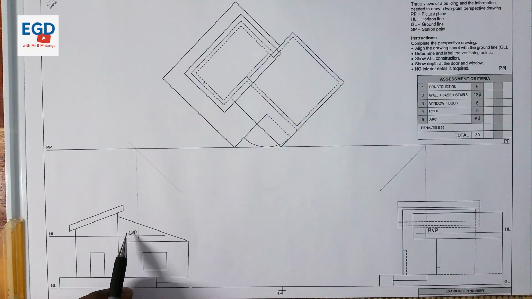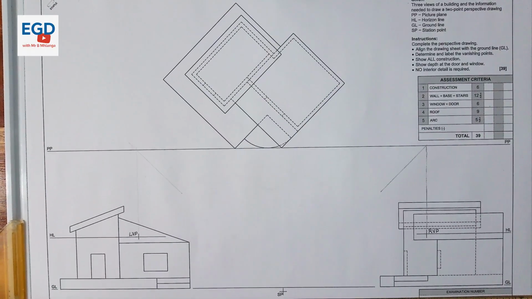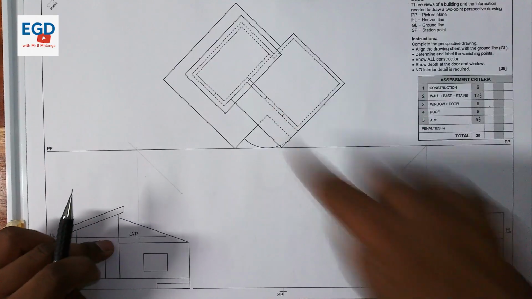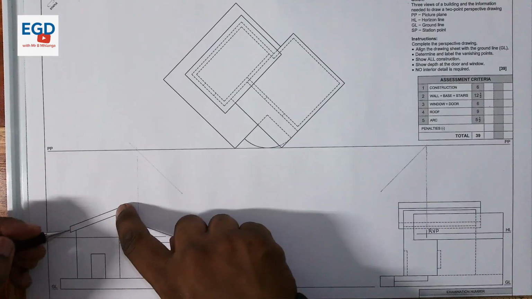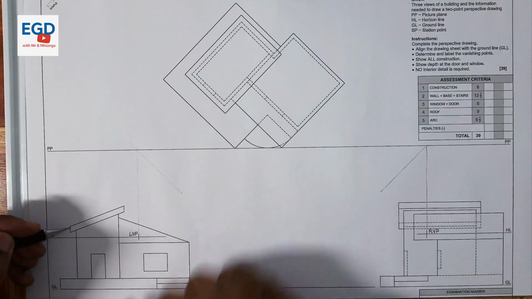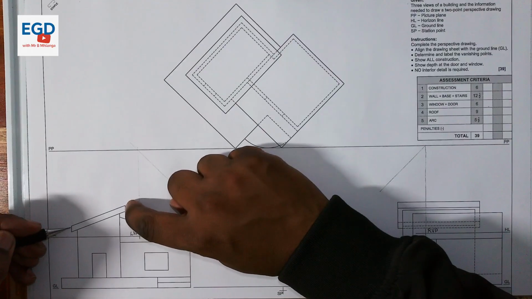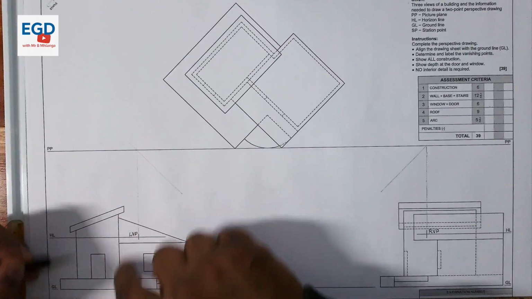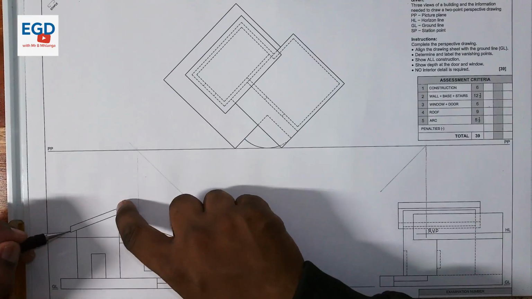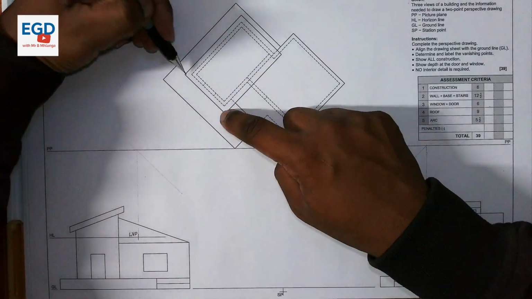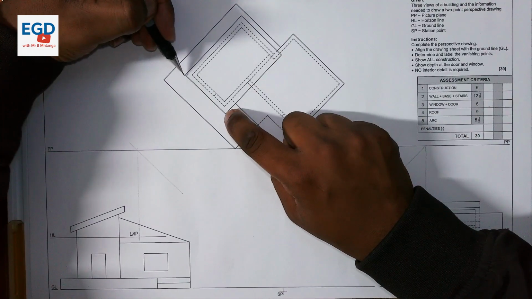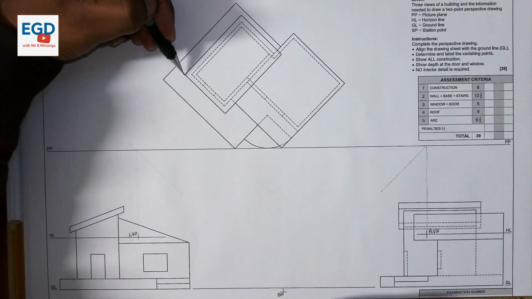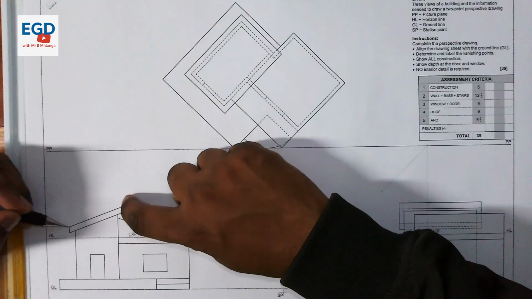All right, so what you can do is you must obviously analyze your views and make sense of it. When I look at my elevation, I can see that the roof starts there and it ends there. And here I have the wall, right? Okay, so where is this section from the top? The section is right there. It's this big rectangle, all right? So it means it's these 2 points.